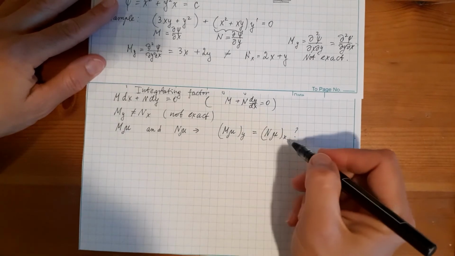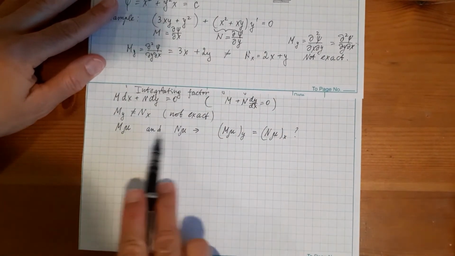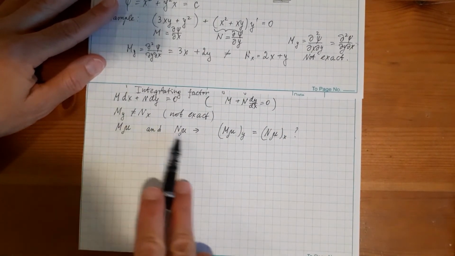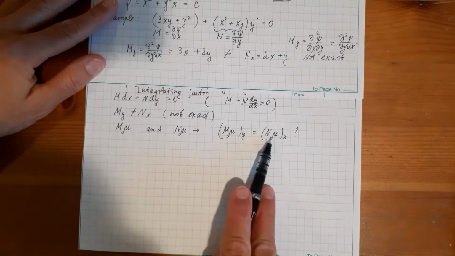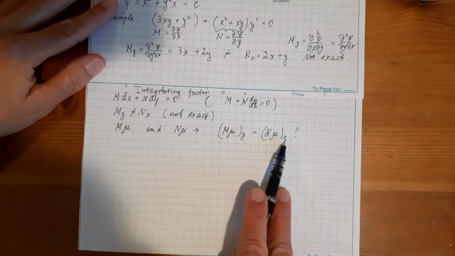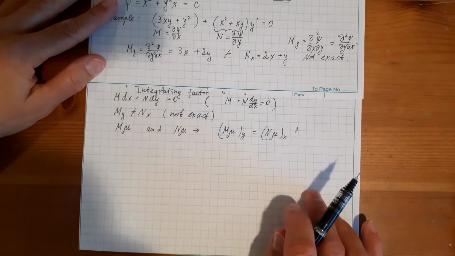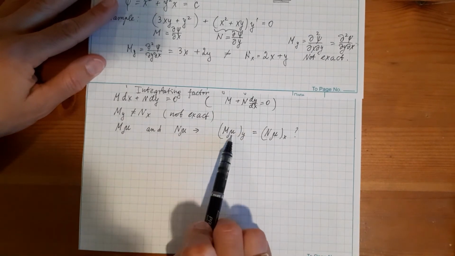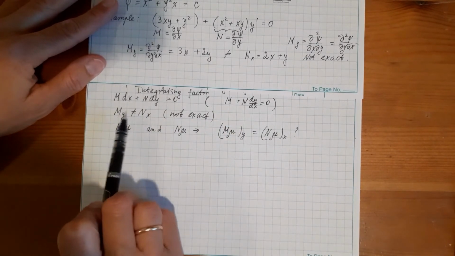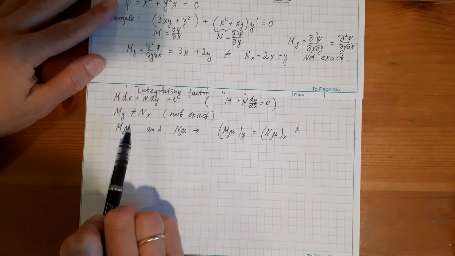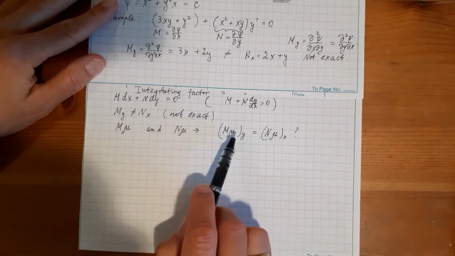Well, we just don't know mu, but if we do multiplication by mu and then differentiate the resulting two functions, which are multiplied already, by y and by x, if they are equal, well, the equation is becoming exact and we can apply our technique, right? The question is how to find this mu. Well, remember guys that because function M and function N both depend on x and y, mu is going to depend on x and y too.